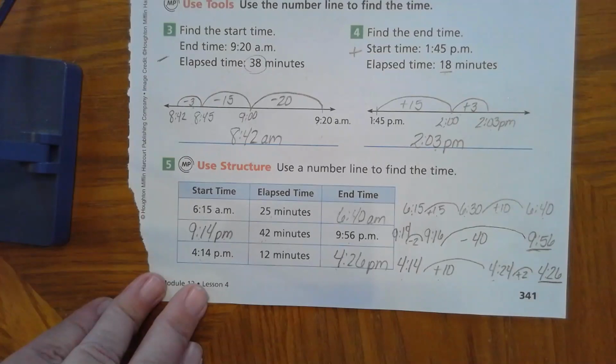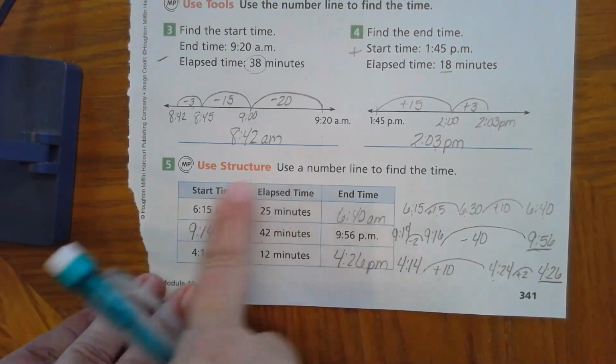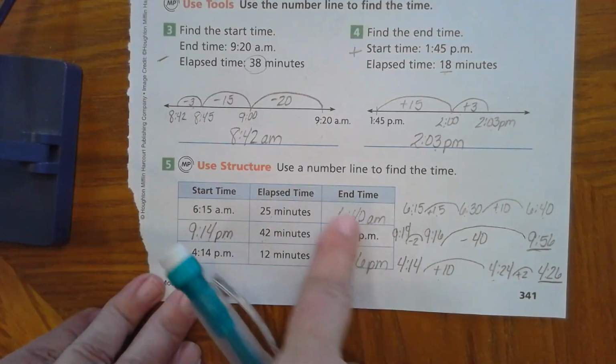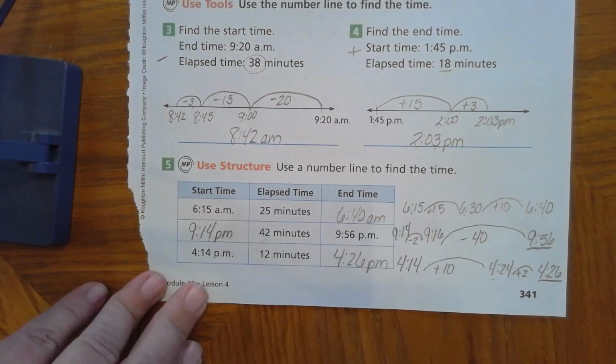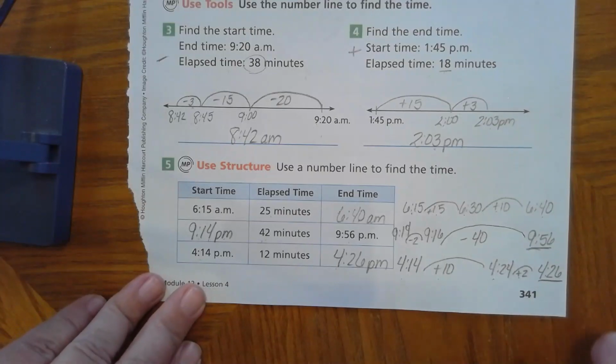Pause it, because some of you may have had a little trouble with this. Usually folks have a little bit of trouble with this because they didn't give you a number line here. And sometimes that can be a little tricky. All right, pause it if you need to. When you're ready, hit play.